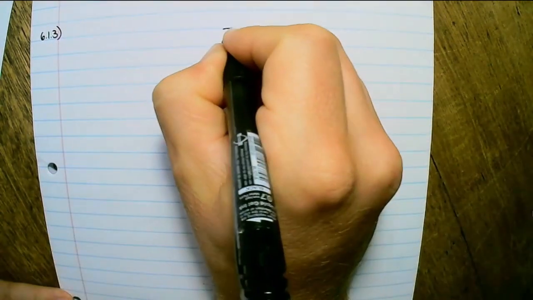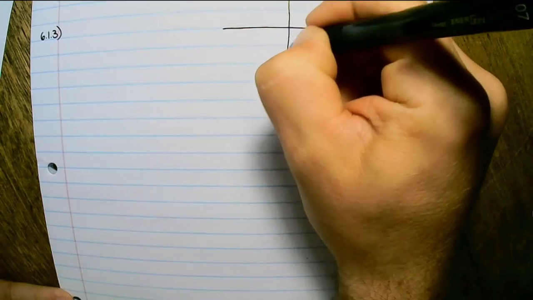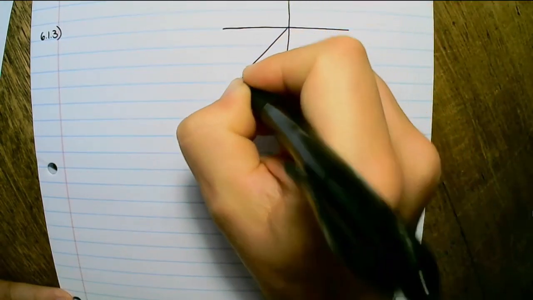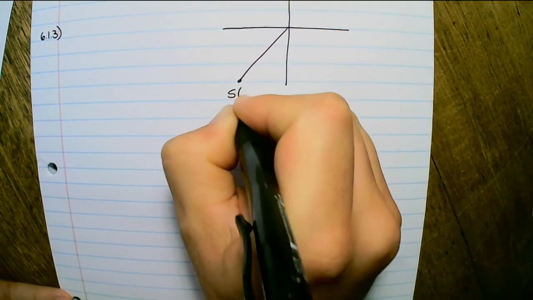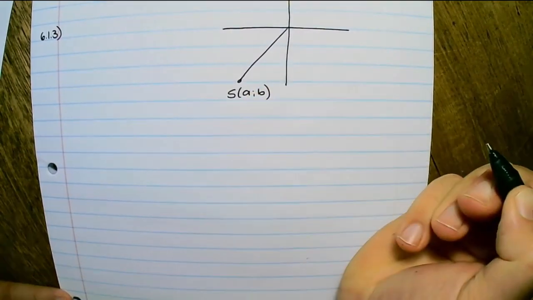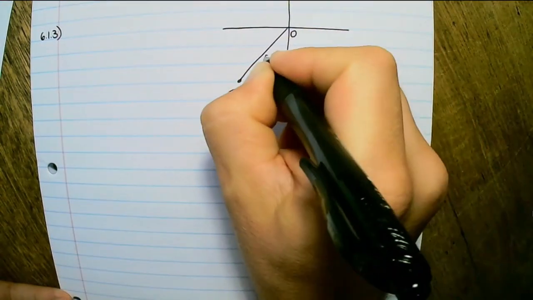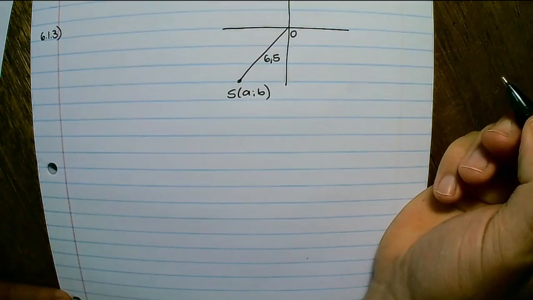So in terms of trigonometry, we have a point S in the third quadrant on the Cartesian plane. We know that OS is 6.5 units.